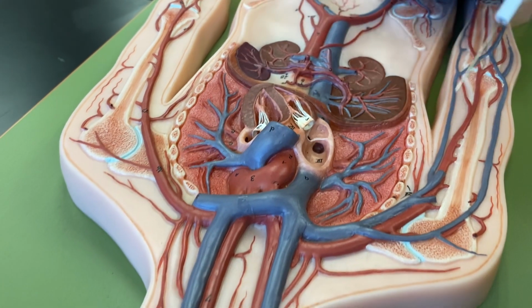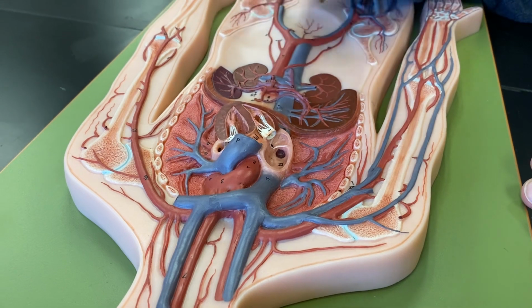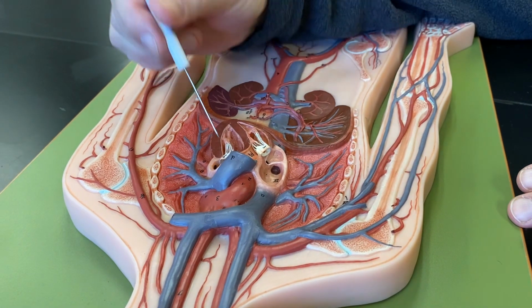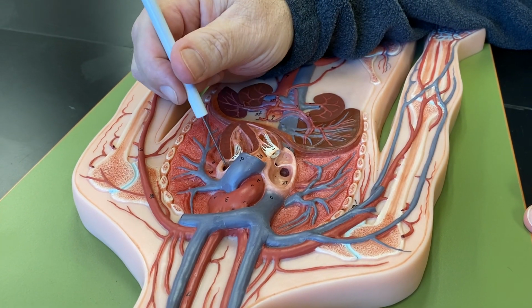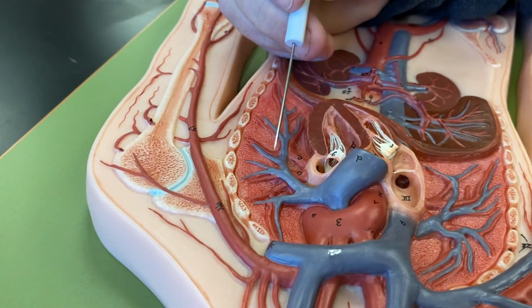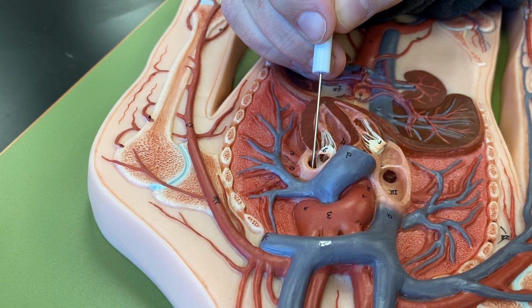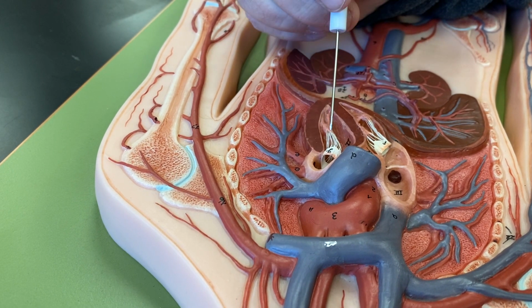The blood then gets oxygenated, comes back through pulmonary veins. There are two right pulmonary veins here that actually wind up going behind the heart and draining into that left atrium. And over here, there are left pulmonary veins that drain directly into that left atrium. The left atrium sends blood to the left ventricle.